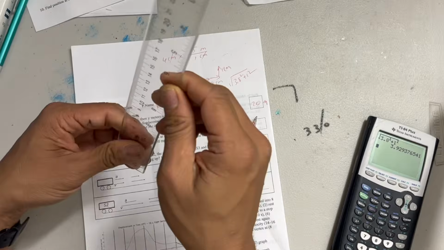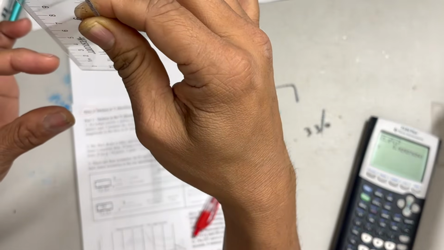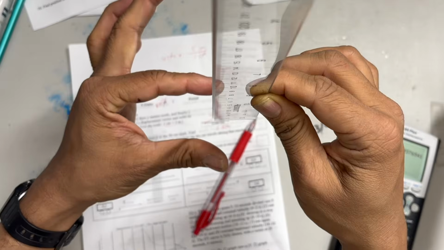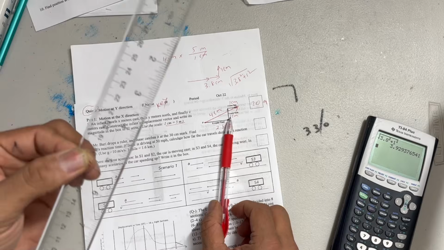Mr. Bari drops a ruler. So when you drop a ruler, I'm dropping a ruler and Isaac is catching it. Let's see, Isaac catching it like this. This is how you can measure the undistracted reaction time.